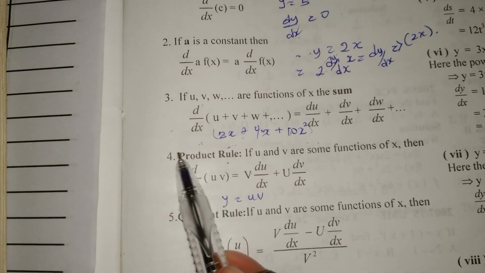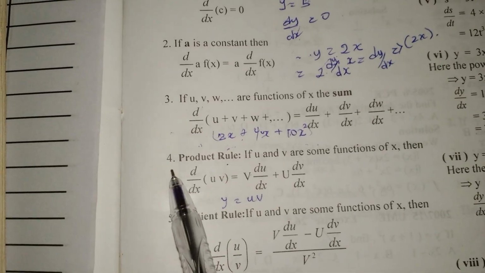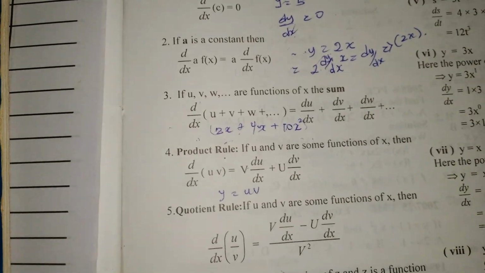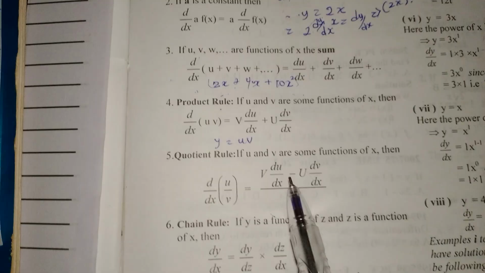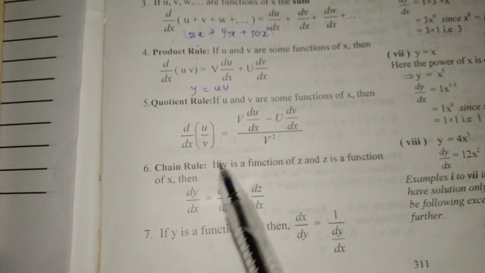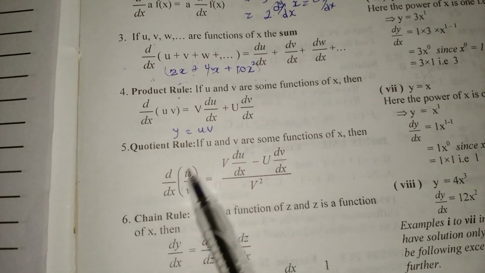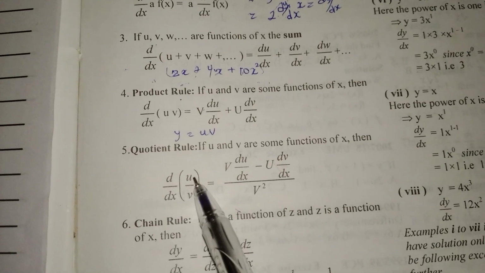We are still going to do more questions on this. So this one is just a basic explanation. We also have the quotient rule. What is the quotient rule? This is the formula for the quotient rule.